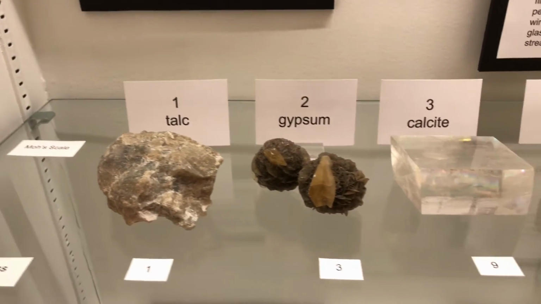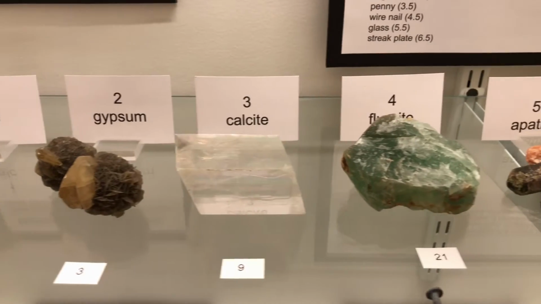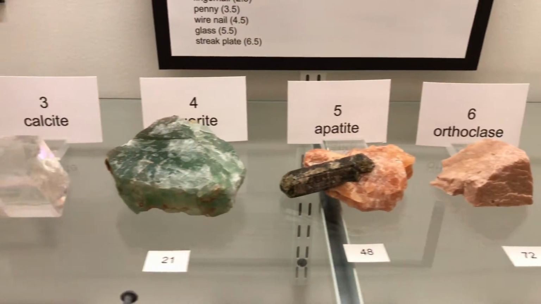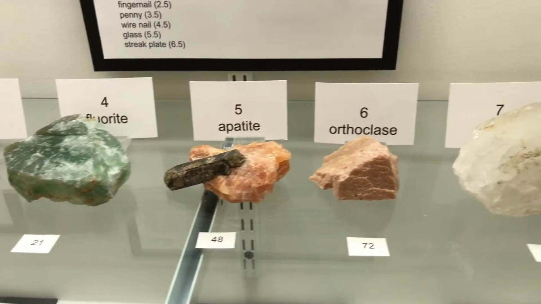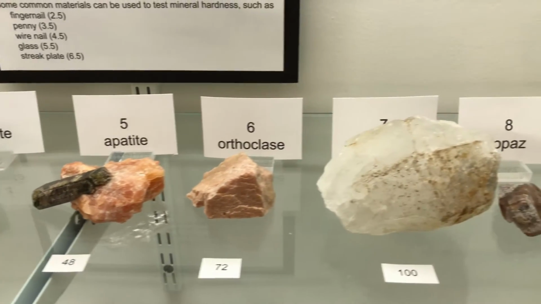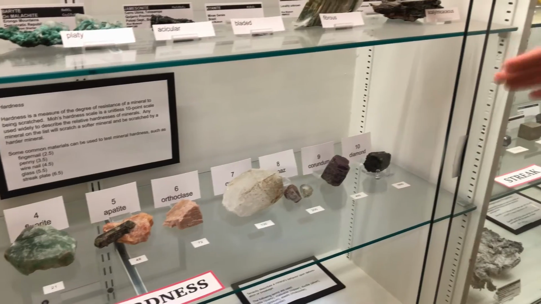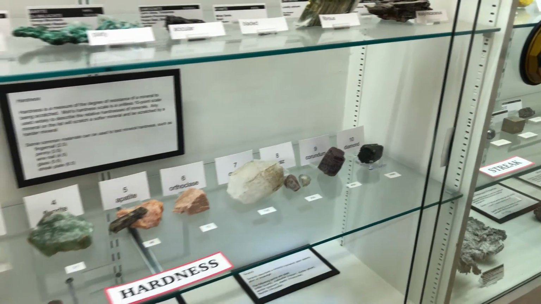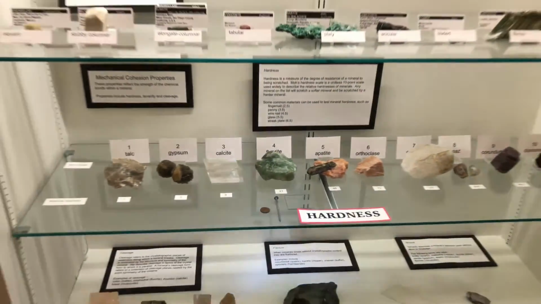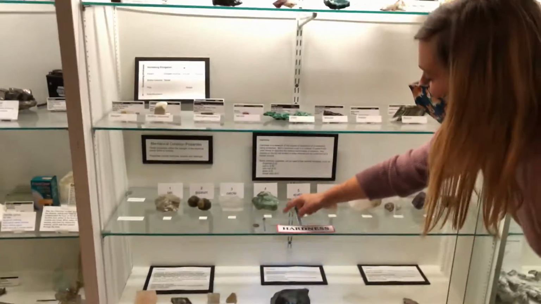Hardness is a diagnostic physical property of a mineral, but it's a little bit harder to demonstrate unless you can actually scratch these minerals against something. And I'd prefer not to scratch any of these nice minerals against things like a glass plate.